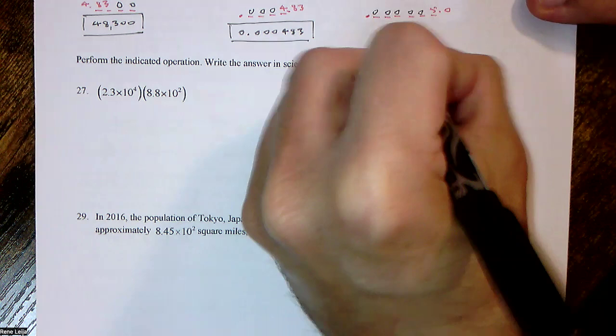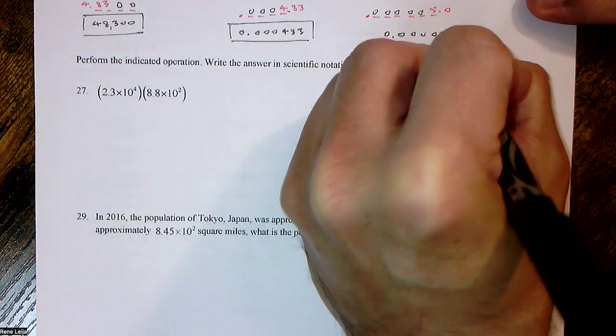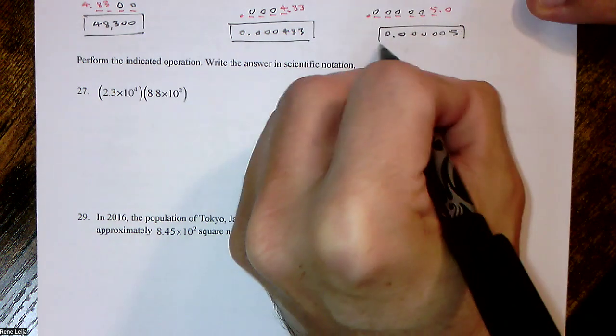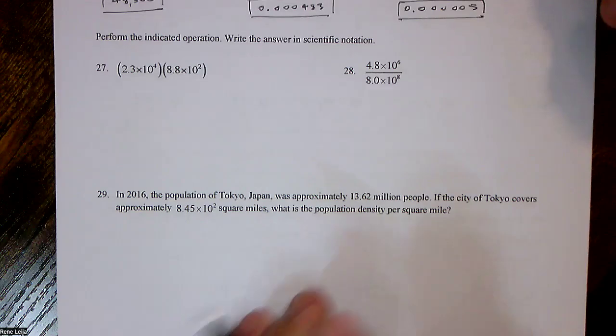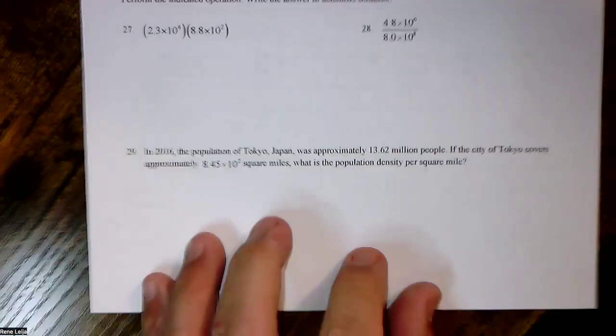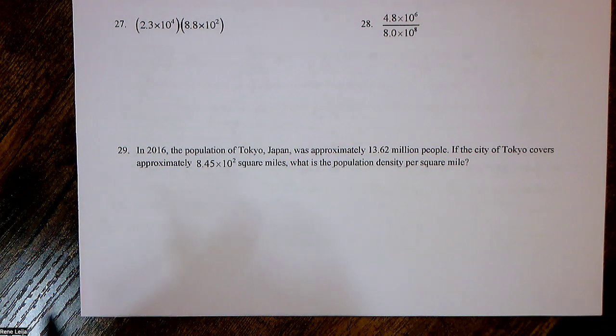So my answer is going to be 0.000005. Okay. All right. Now, you're going to need your calculator for this. Okay, hang on a second. Okay, so what we're going to do here.